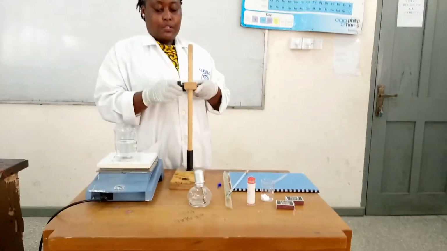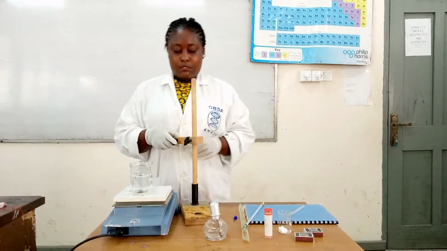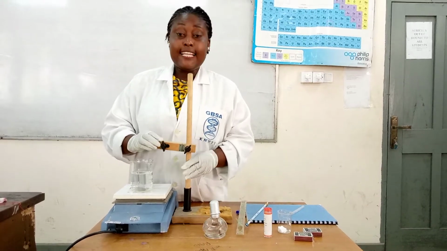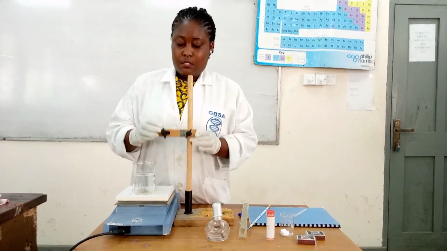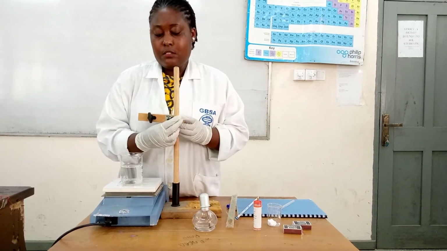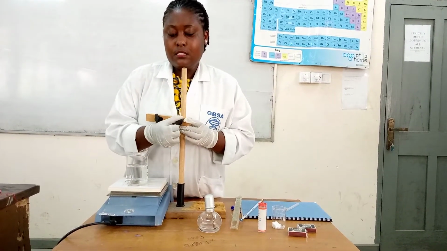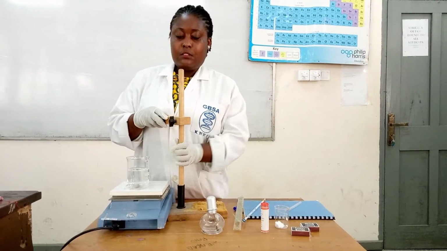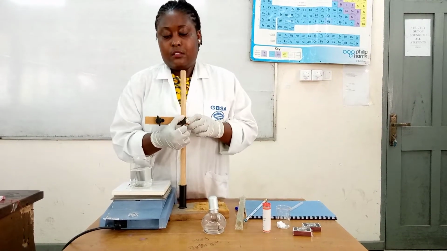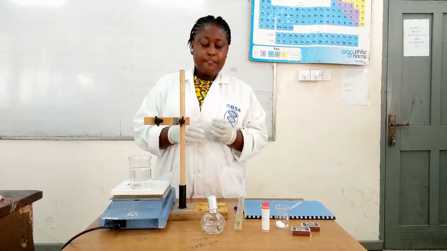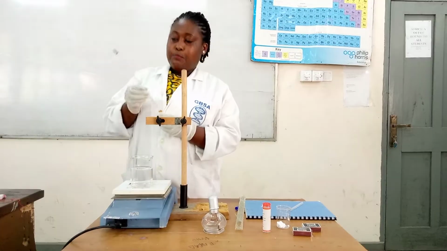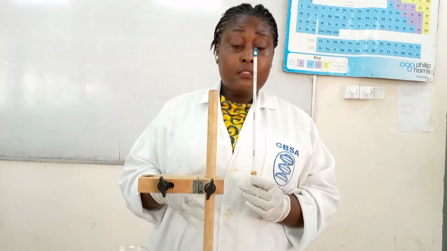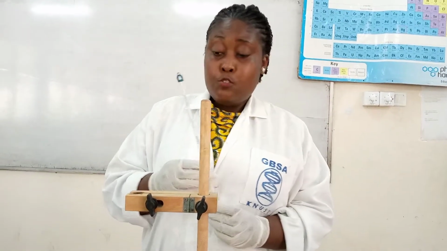Okay, so you bring this down, like this. You can adjust it to any length you want. Okay, so let me bring it, then we tighten it. Alright. Okay, now I can fix my thermometer and the sample. Now the calibrations on the thermometer should face you, the person working, because you are going to read the temperature, so it should face you.